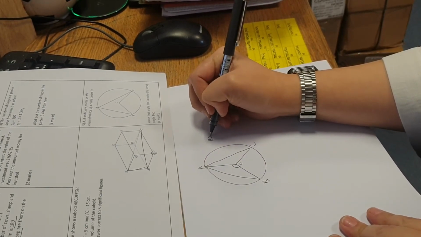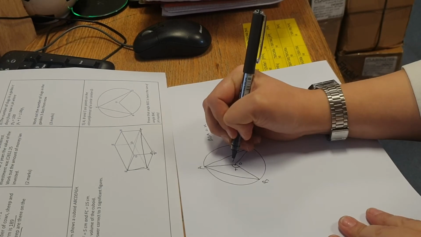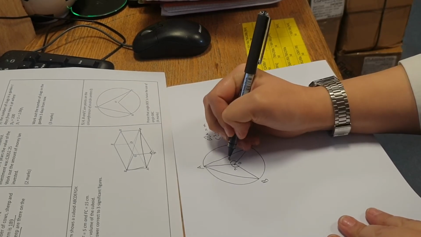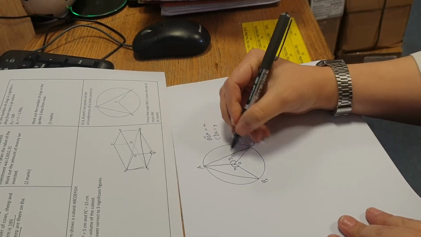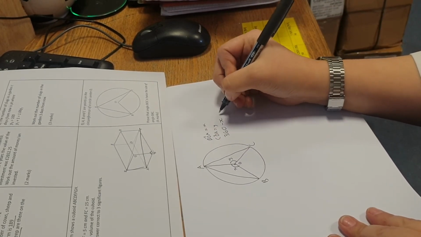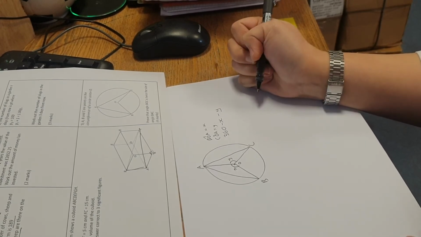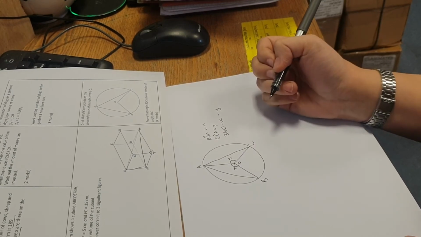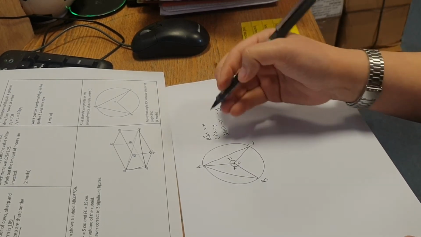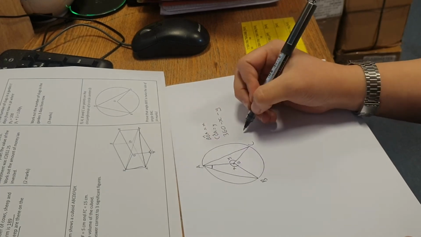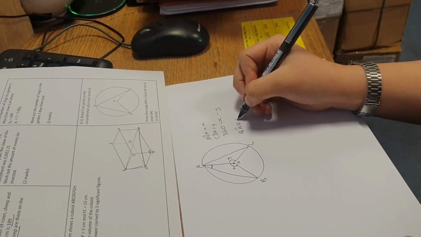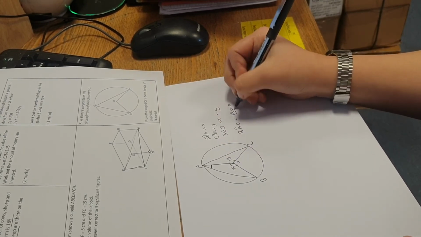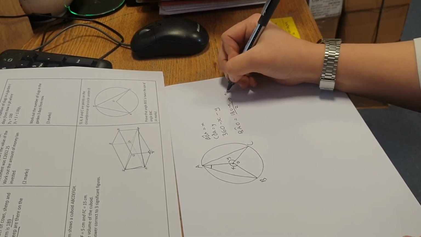Label BOA is X and COA is Y. And you know 360 minus X minus Y, because it all adds up to 360. Then if you look at this one, BAO, that's going to be 180 minus X divided by 2. Simplify it, 90 minus half X.